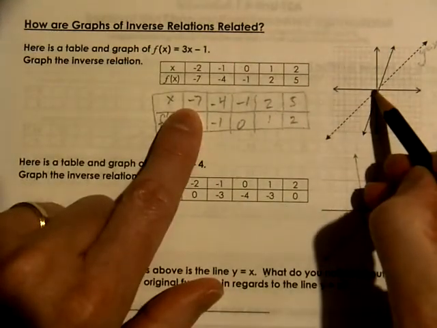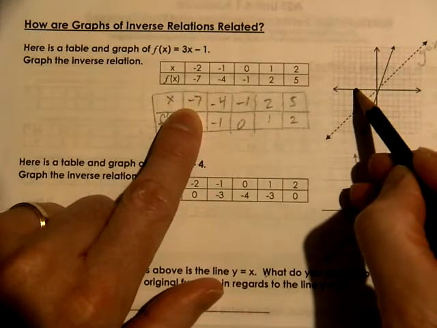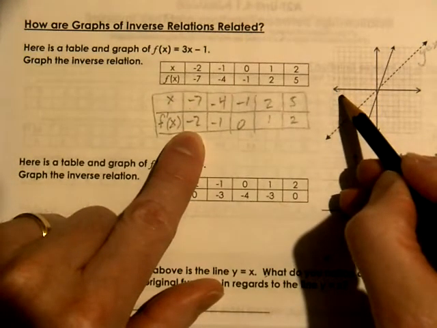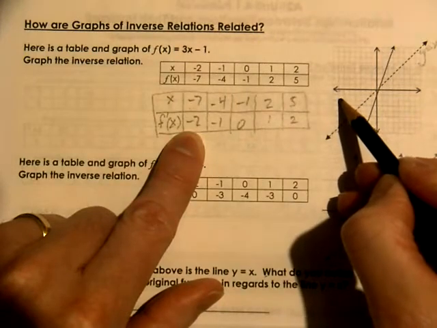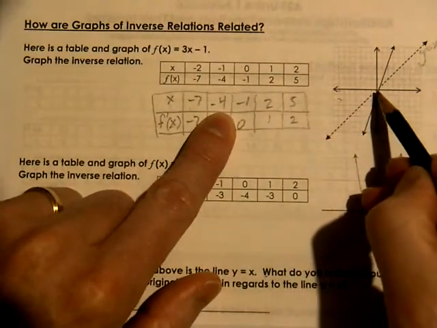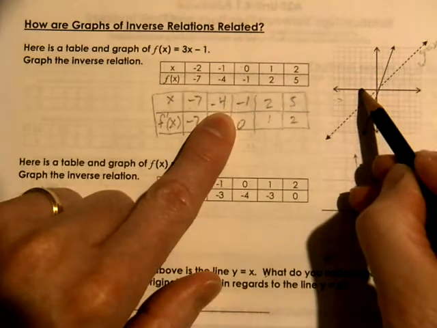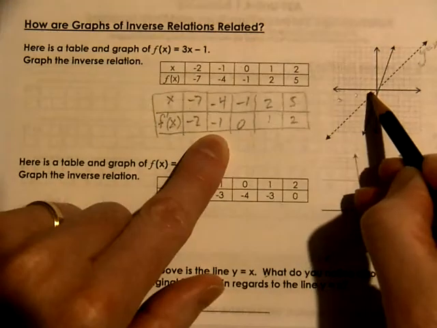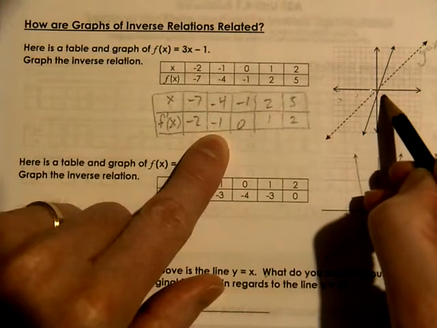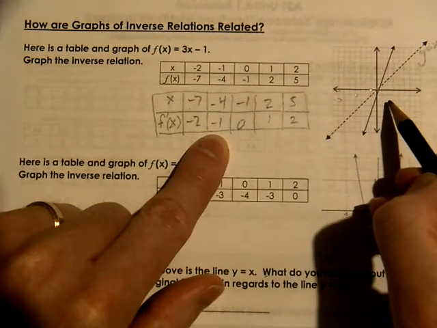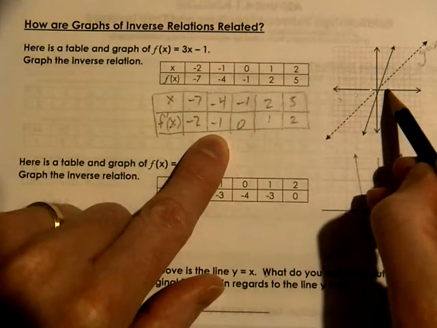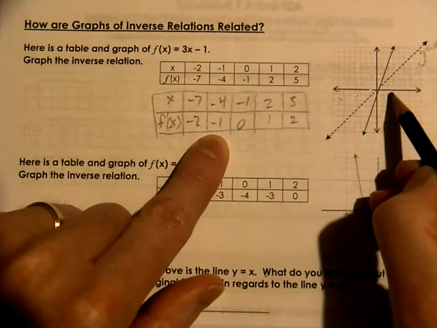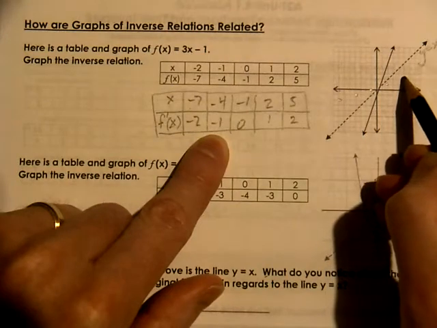So negative 7, negative 2, negative 4, negative 1, negative 1, 0, 2, 1, and 5, 2.